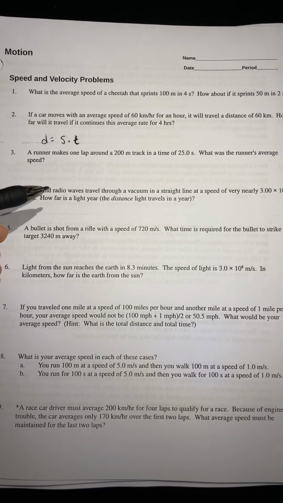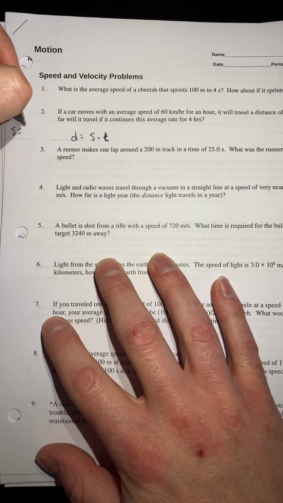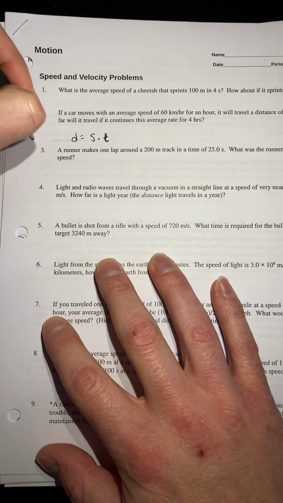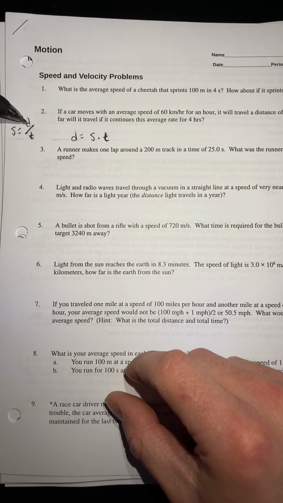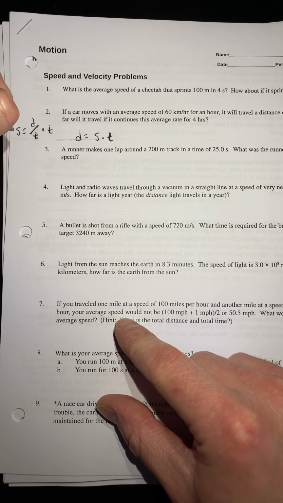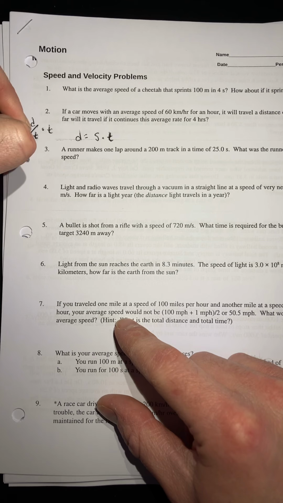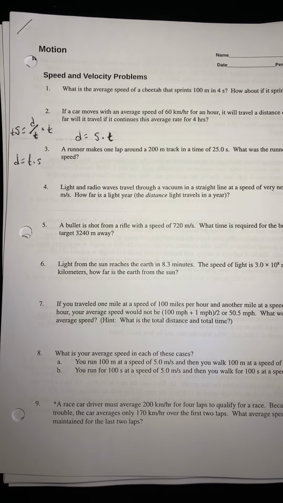Everybody understand how I got that equation? Not everybody's shaking their head yes. So, speed equals distance divided by time. If I multiply both sides by t, that's going to give me distance equals time times speed. I just moved t over to get distance by itself.